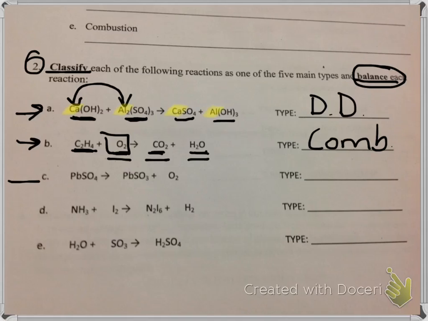All right, C. Synthesis would be starting with 2 and ending with 1. Well, we start with 1, so it can't be synthesis. How about decomposition? Starting with 1 and ending with 2. Well, we started with 1. If we look over here, we end with 2 simpler substances. So this one is decomp, or decomposition.